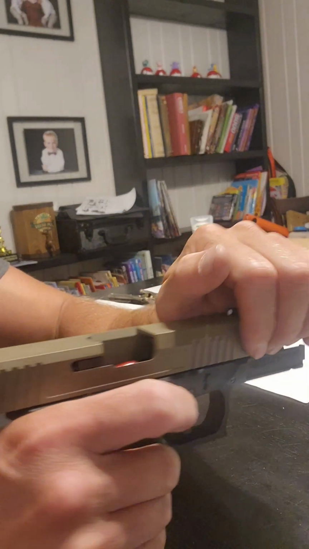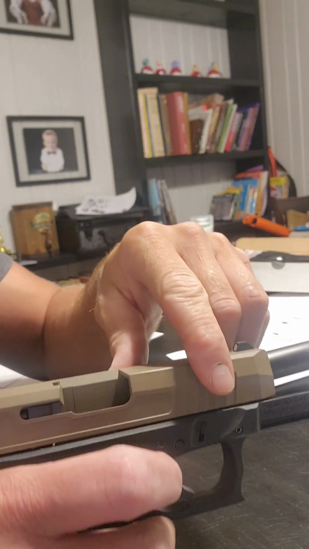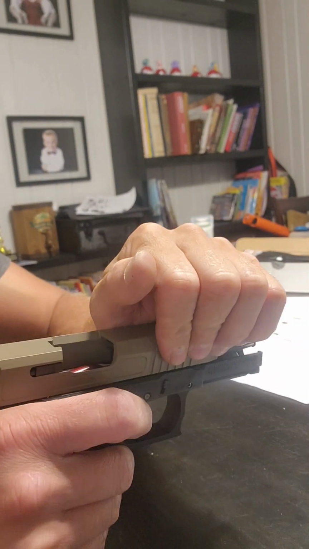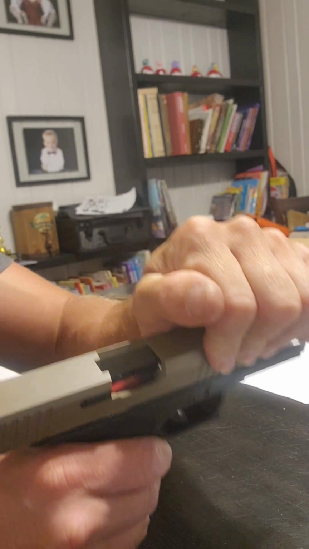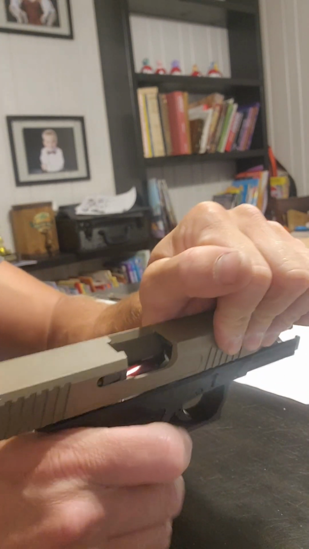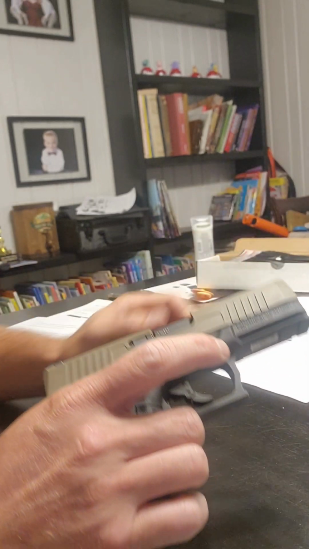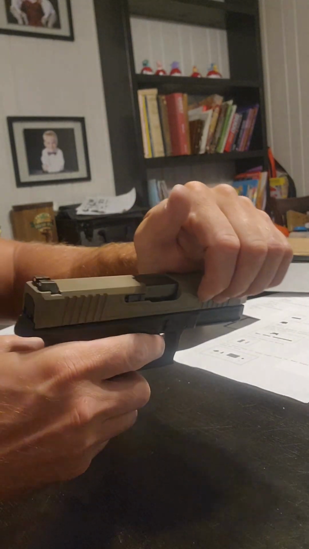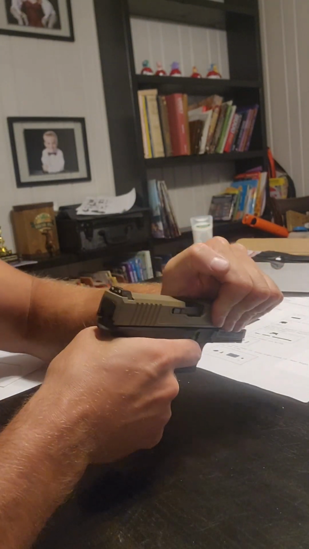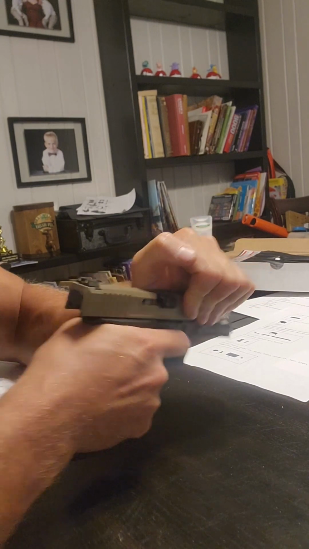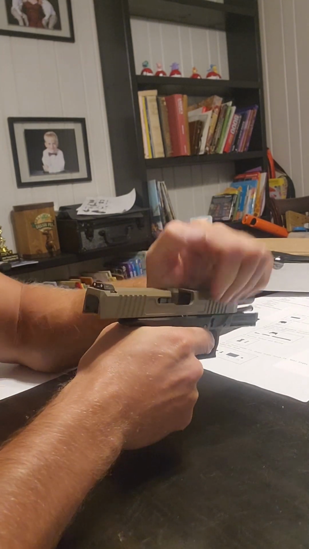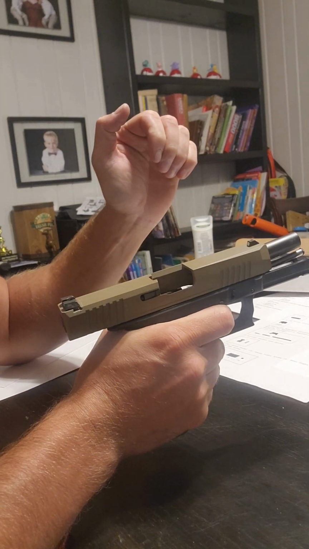So now we're going to go with a dummy cartridge check, to see if everything's feeding properly. So let's see: 1 round, 2 rounds, 3 rounds, empty.